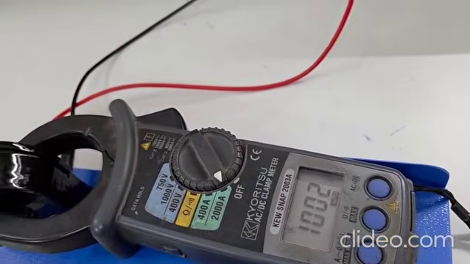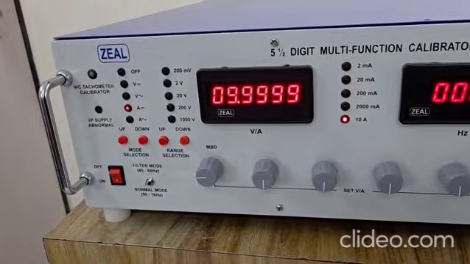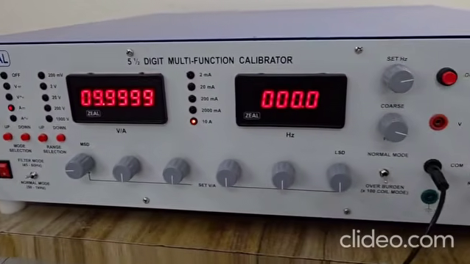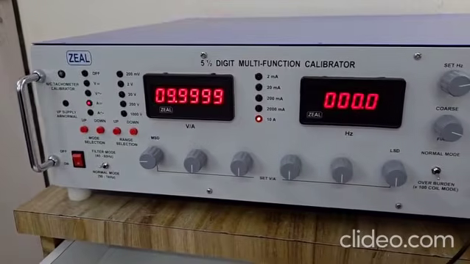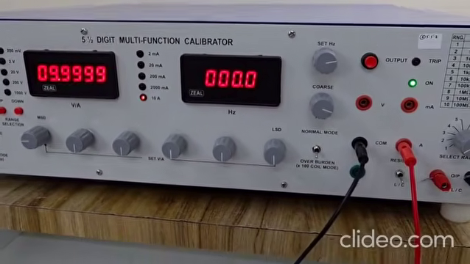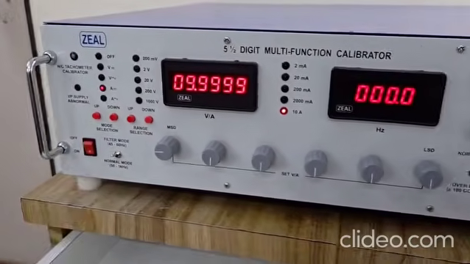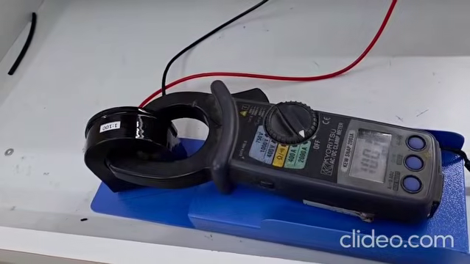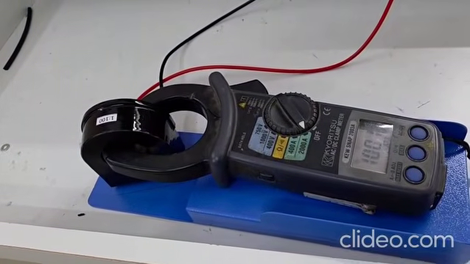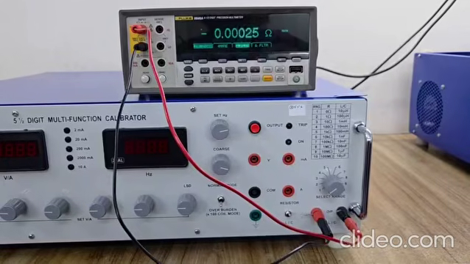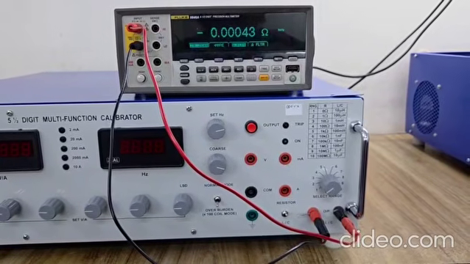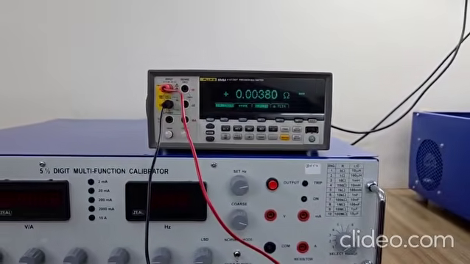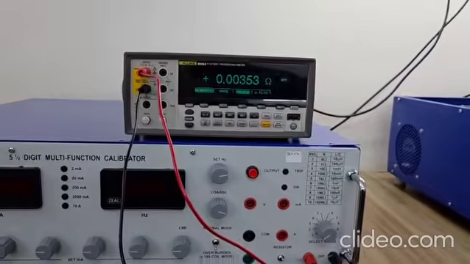So like this you will calibrate for both AC and DC current ranges. Similar processes apply for AC current ranges as well. You have to do the same connections, just change the mode. So this is how you calibrate the clamp-on meters.